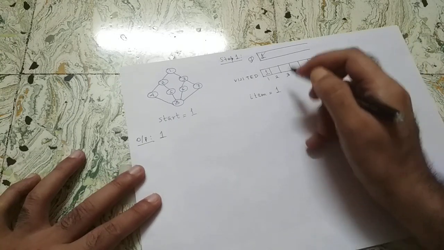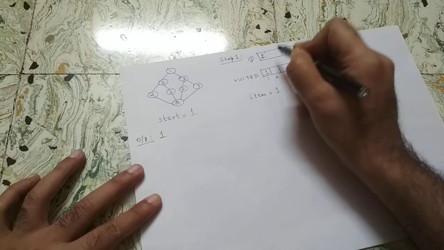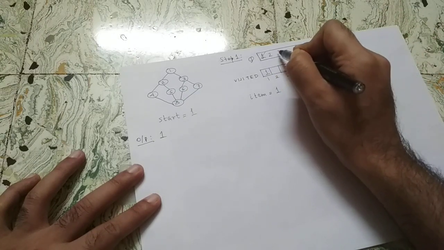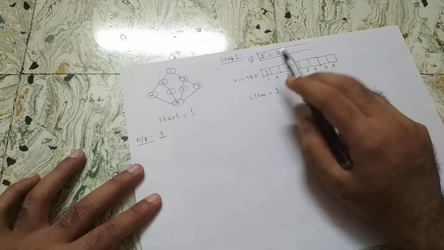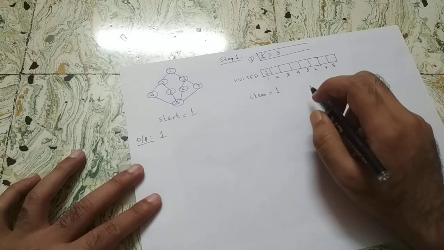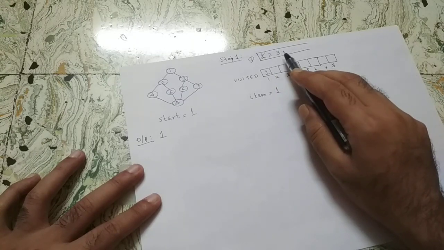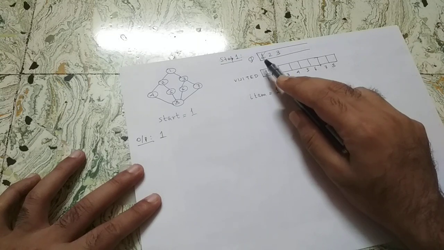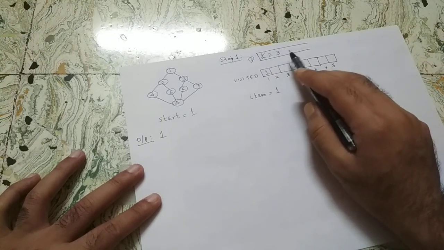So what will I do? I'll do 3 things. The first thing that I'll do is I will enqueue them. I'll enqueue 2 and 3. Now the order in which I enqueue will determine the order of my BFS traversal. So it's not necessary for you to follow any particular order for the enqueue operation. You could have enqueued 3 first followed by 2, or you could have just followed what I've done here.